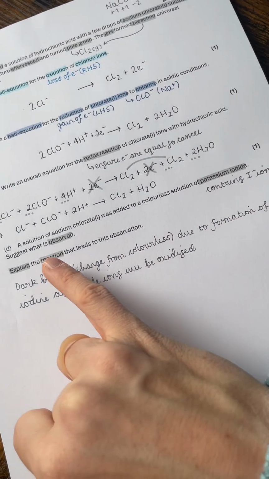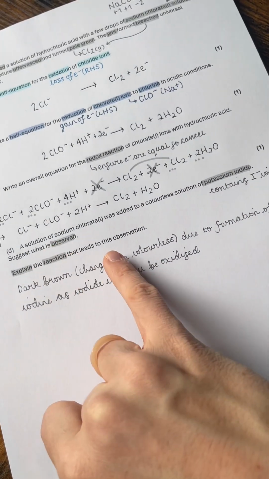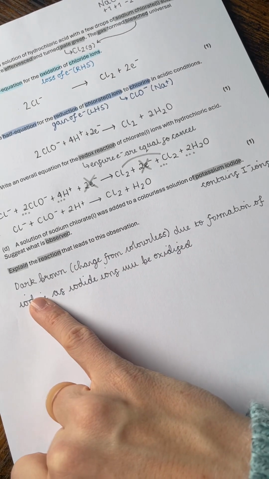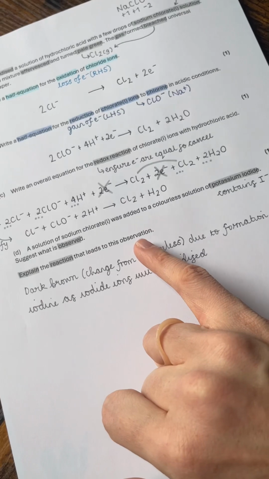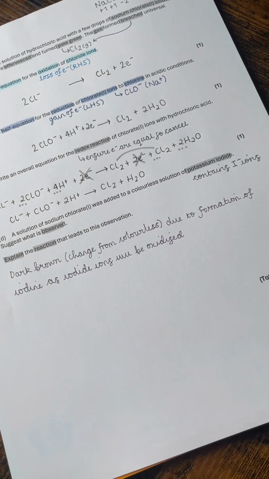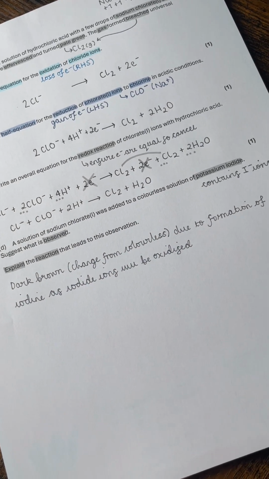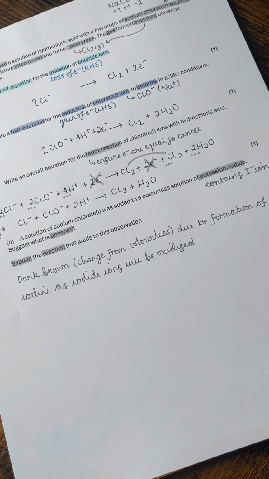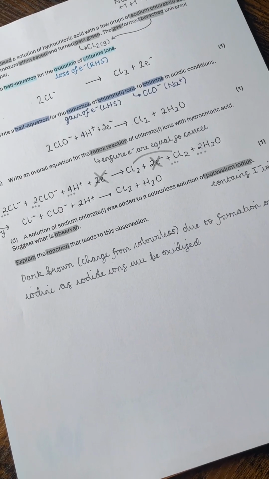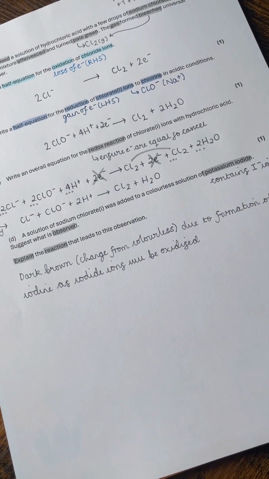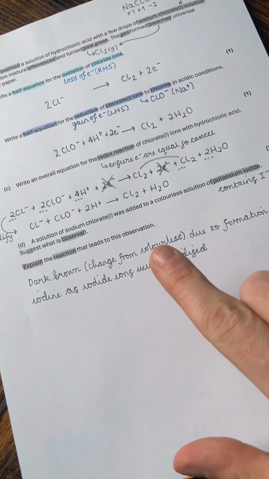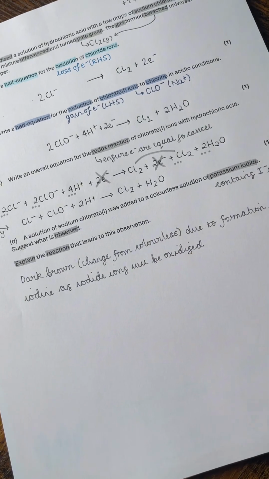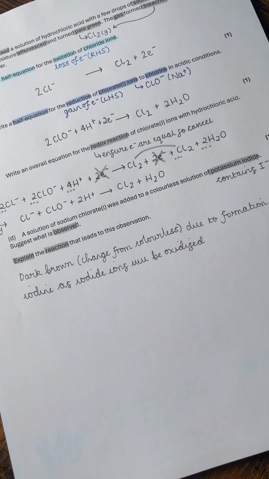We need to say that it is the formation of iodine that does that, because we have to explain the reaction that leads to the observation. So I've said dark brown, bracket, change from colourless, bracket, due to formation of iodine as iodide ions will be oxidised. And of course there's nothing to stop you from writing an equation to show that 2I⁻ ions would become I2 by losing 2 electrons in total.